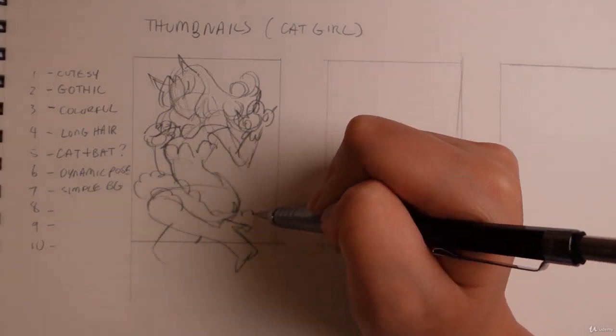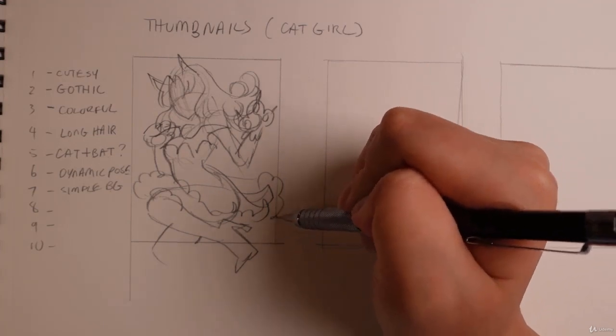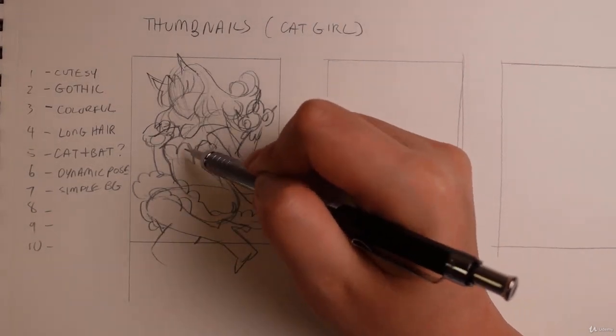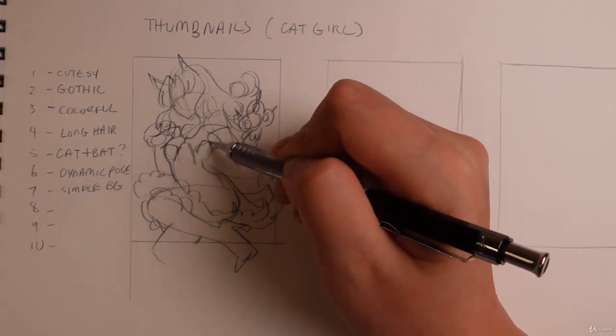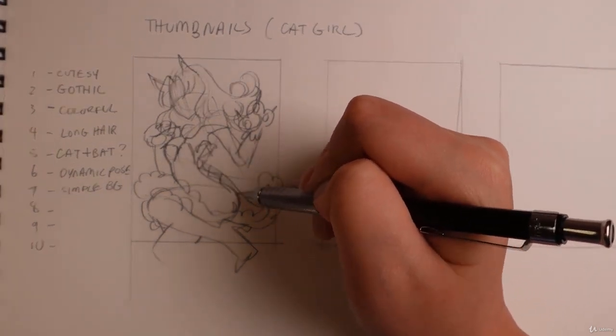So there's a little bit of fluff. And then there's a dress at the bottom here. So there's going to be a fluff around her dress. So it gives a bat and cat-like feature. And then let's give her a corset kind of feel around these sides here.